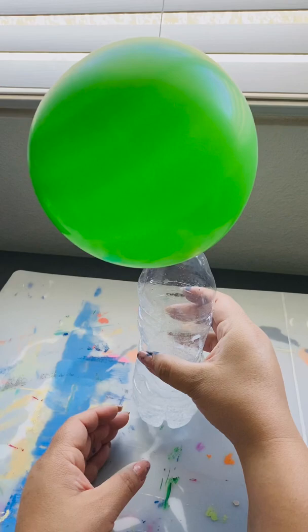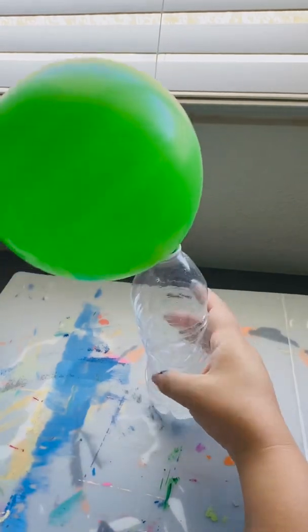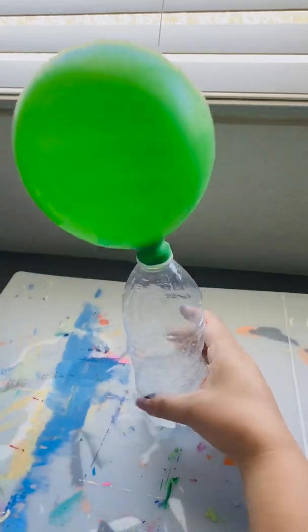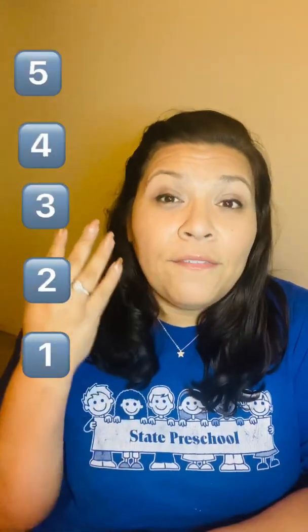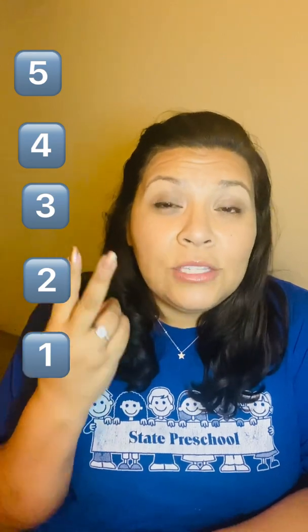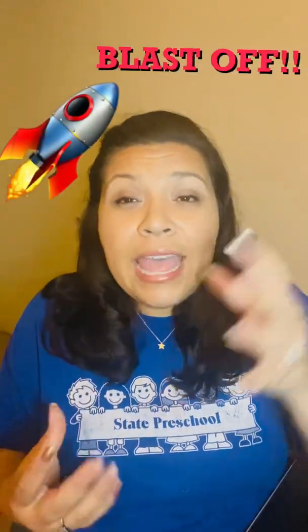There it goes. It's as filled up as it can be. How did that go? The thought about planning that activity was thinking about a rocket. When a rocket takes off into space, you count down 5, 4, 3, 2, 1, blast off.